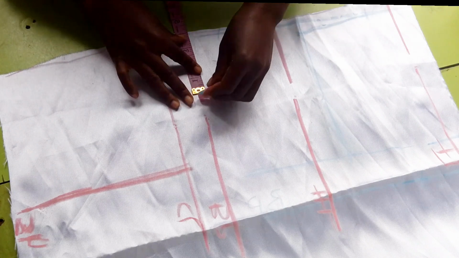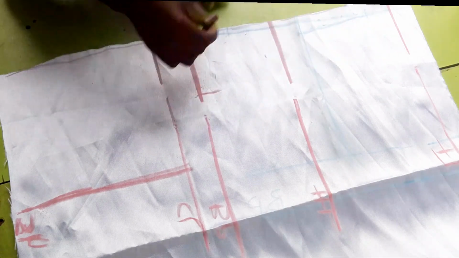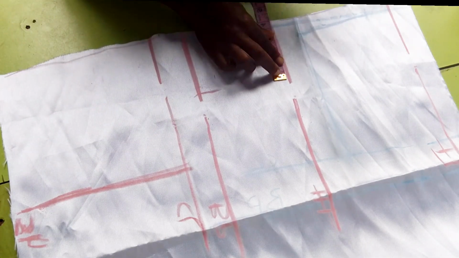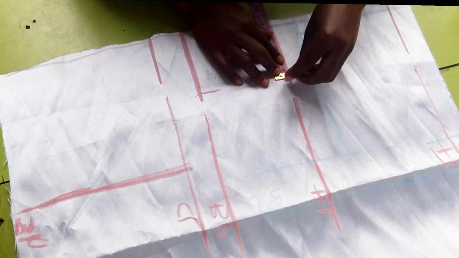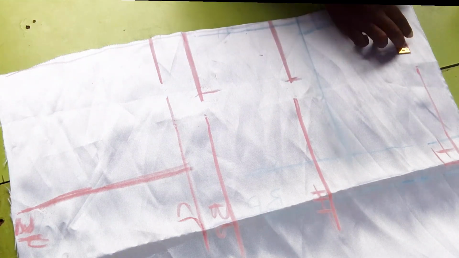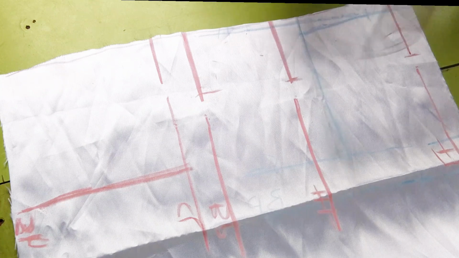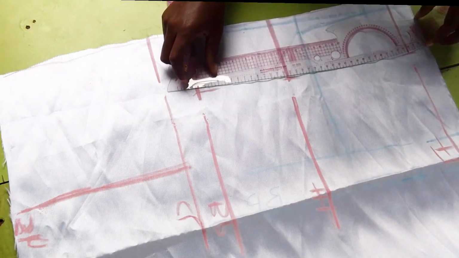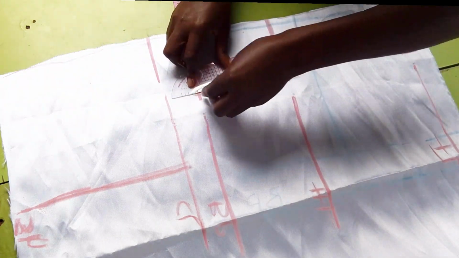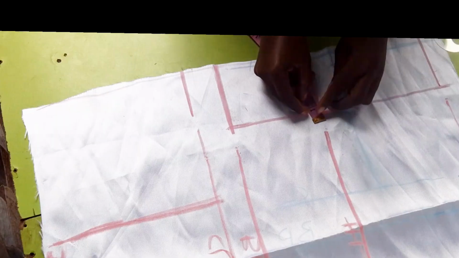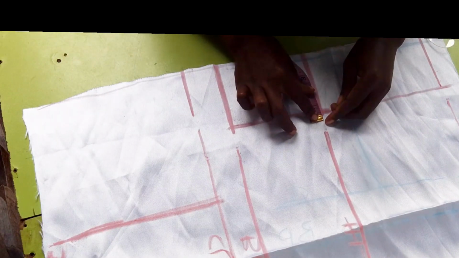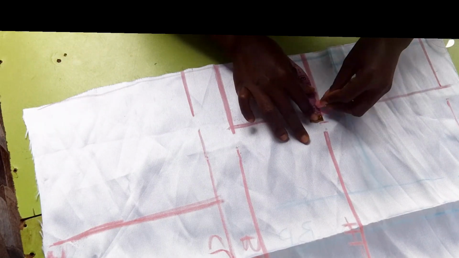I divide my bust span by 2, which gives me 4. Your nipple to nipple, divide by 2. So I connect the lines. I came out on both sides with 1/2 inch to mark my dart.